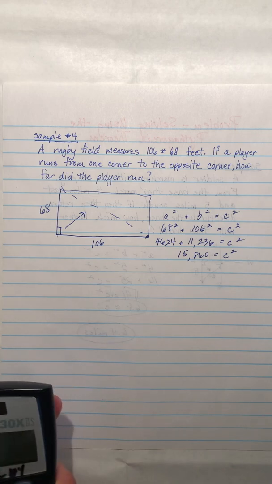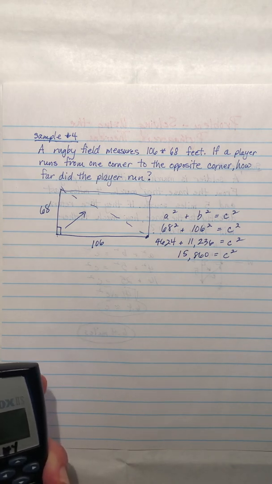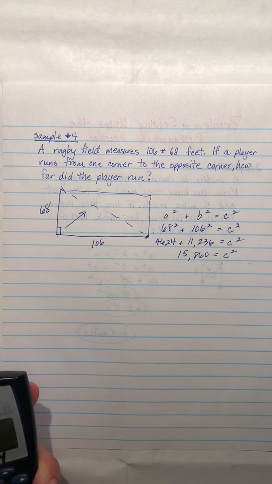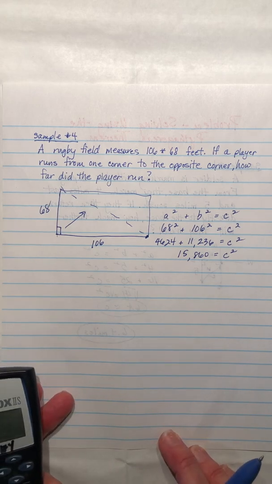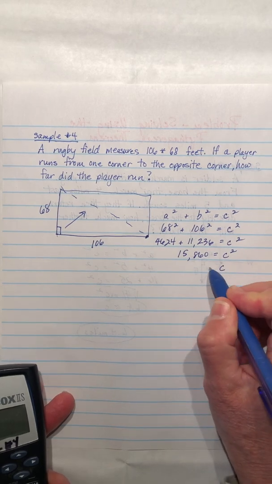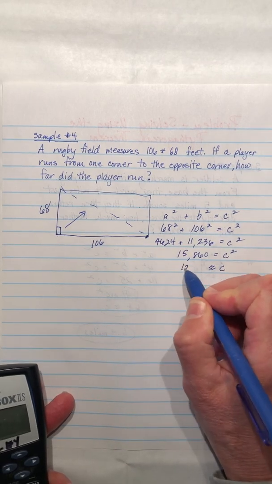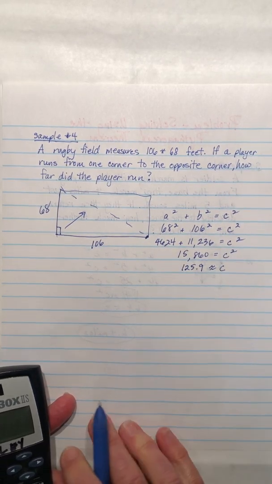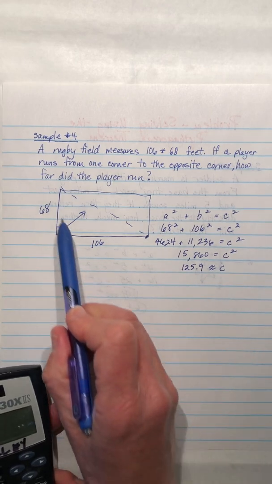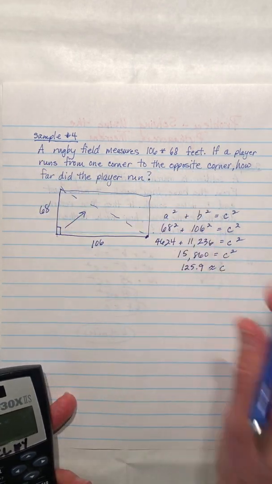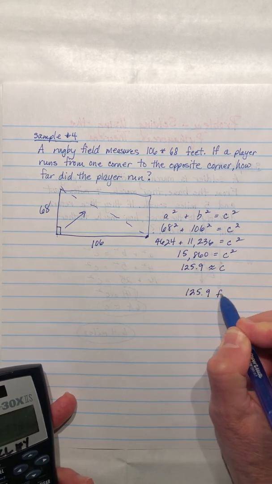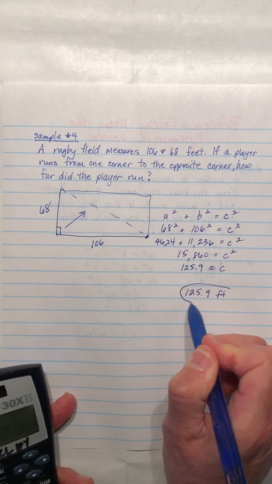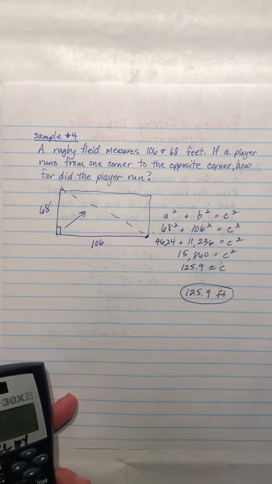So I'm doing the square root of 15,860, and I get 125.9. So c is approximately 125.9. And let's go back to the problem to find our unit, and it was feet. 125.9 feet. And there we go.